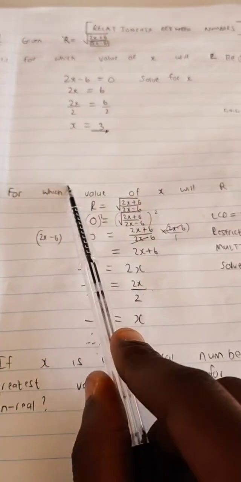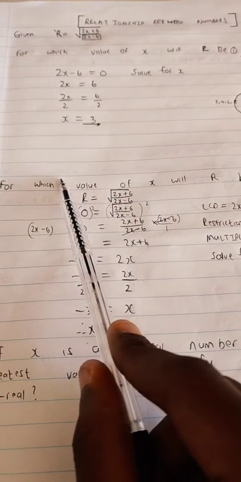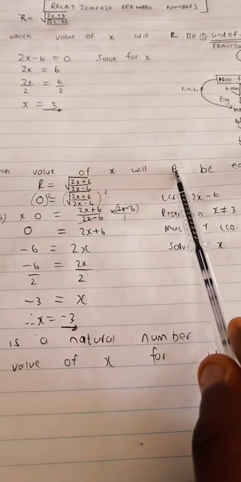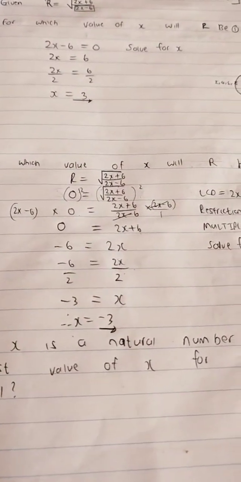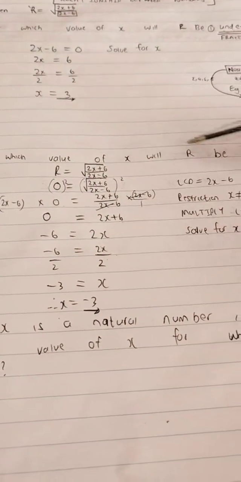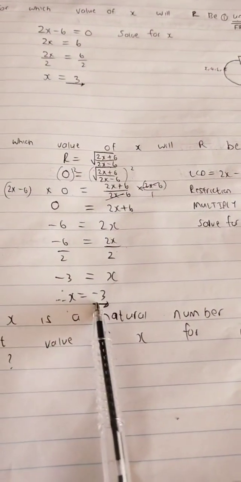So for which value of x will r be equal to 0? The value of x that will ensure that r is equal to 0 is when x is equal to negative 3.